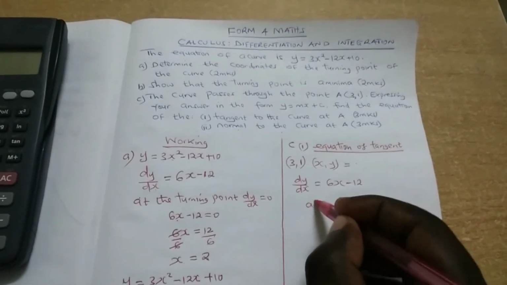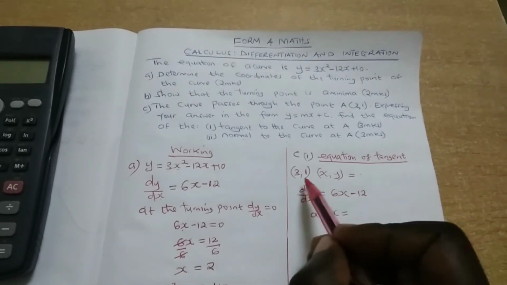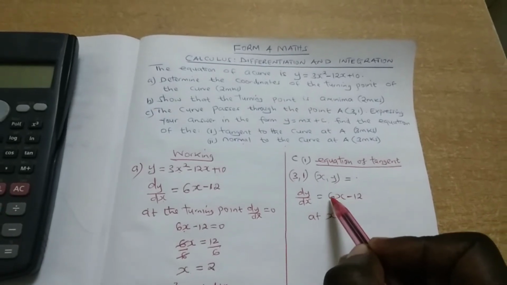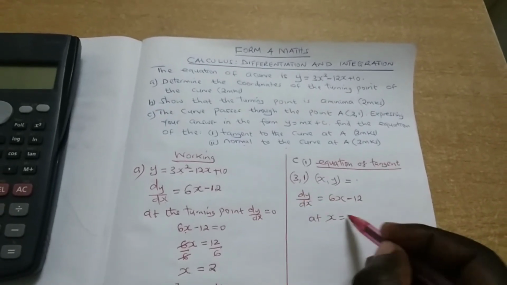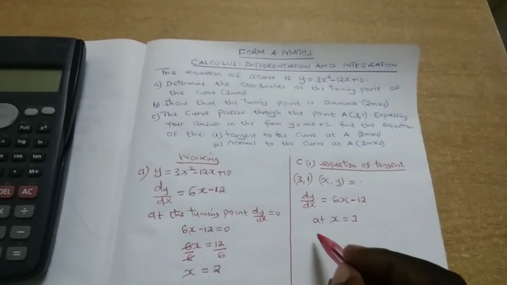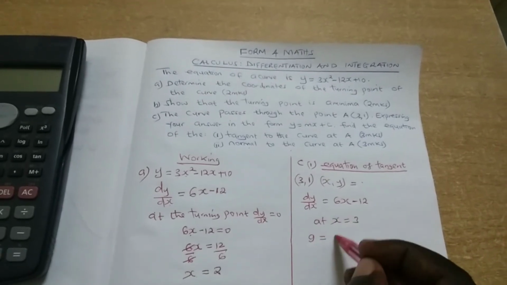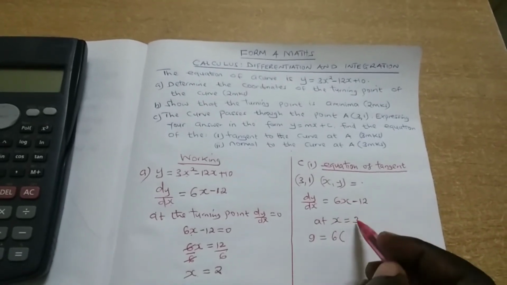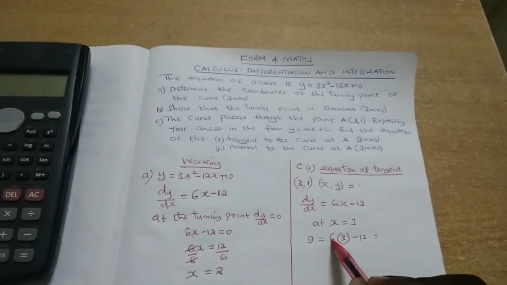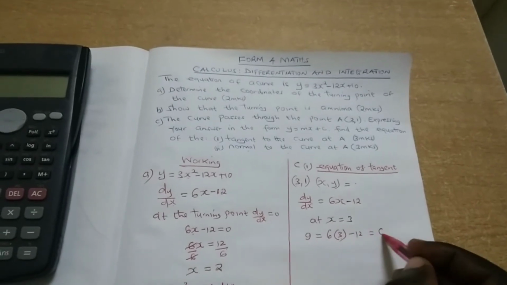Then we know at this point, we are only going to take the value of x and substitute here so that we can get the gradient function at this particular point. So at the point where x is equals to 3, our dy over dx, which stands for the gradient, is going to be equal to 6 times the value of x, which is 3, minus 12. And if you take 6 times 3, you get 18 minus 12. The answer is 6.